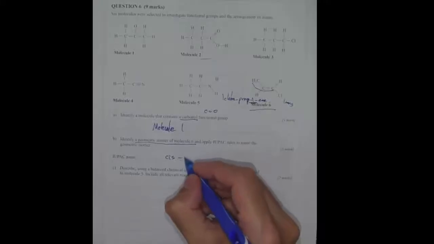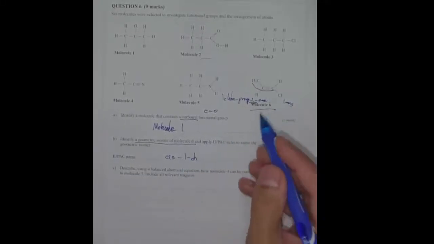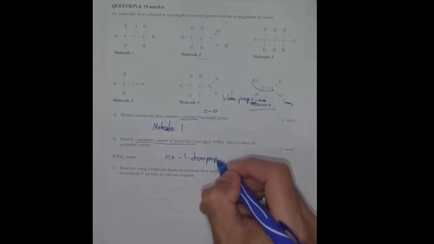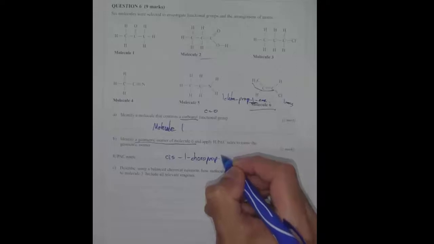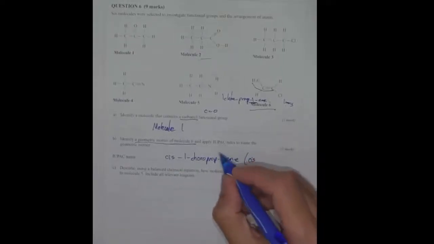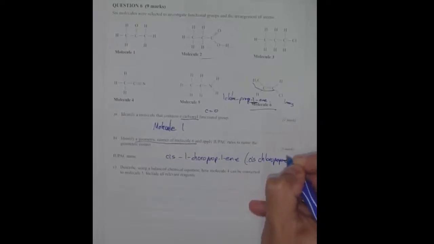Wonder what they're going to say. 1. You can say chloropropene, but prop-1, they're probably just going to say cis, which is italicized, chloropropene, because it's assumed.